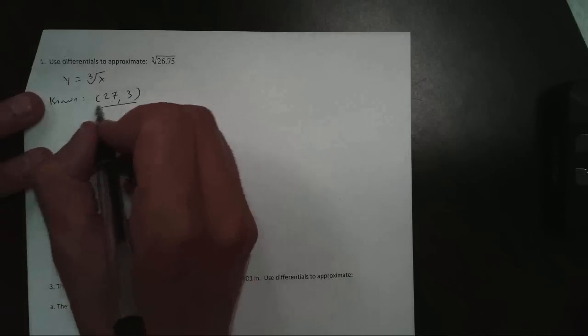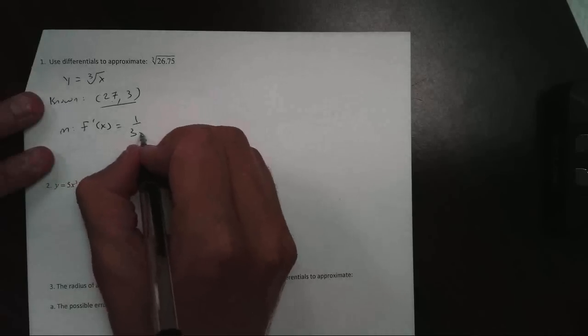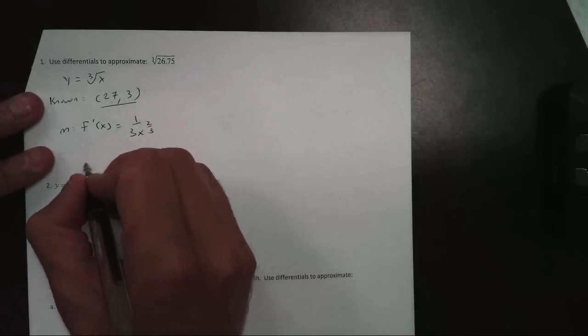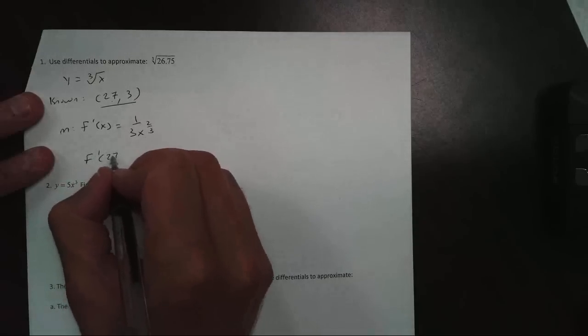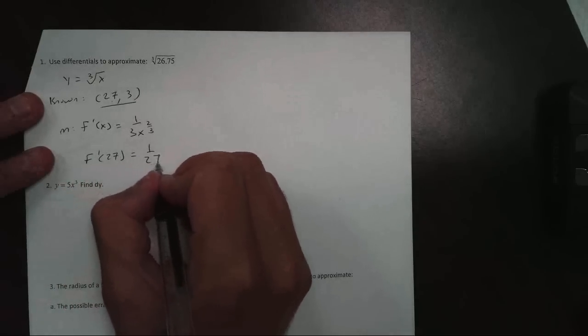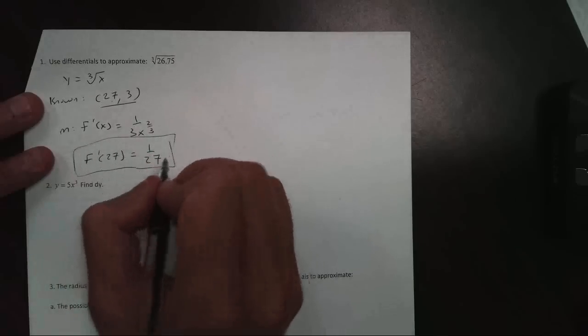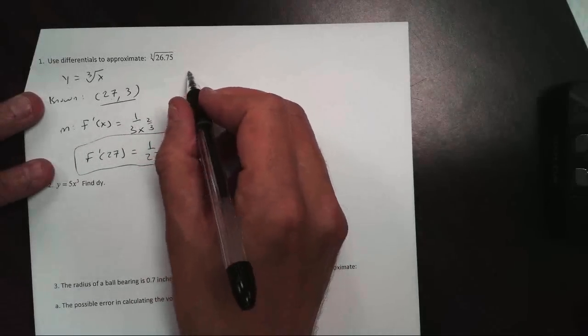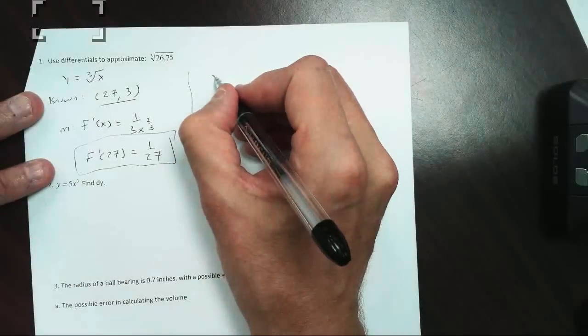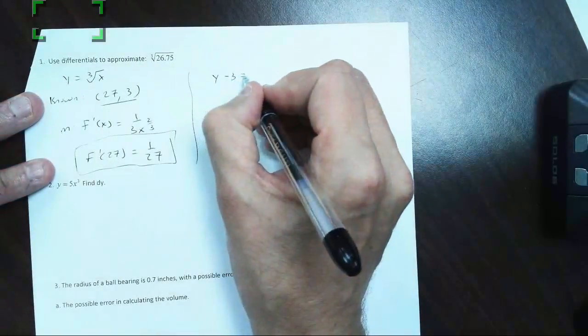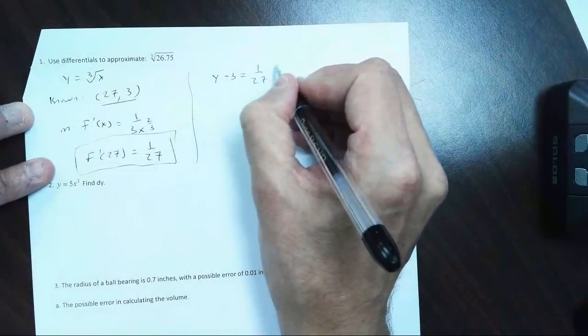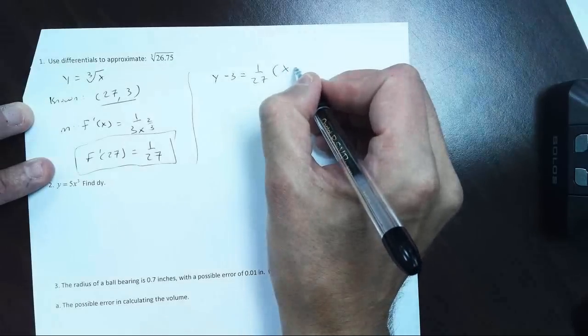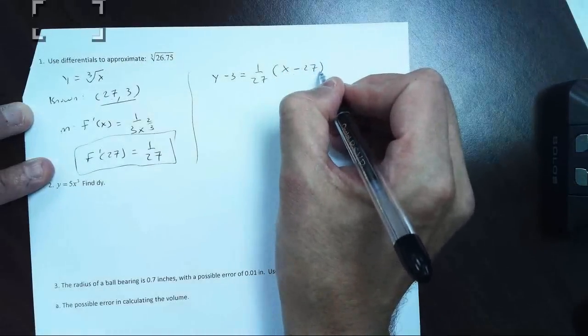Next, it gives me my point. Next, I need the slope. Well, I've got to take the derivative. The derivative here is just 1 over 3 x to the 2/3. And if you plug in 27, we get 1 over 27. Coincidence only. Okay, so I can now write my tangent line. y minus 3 equals 1 over 27 times x minus 27.